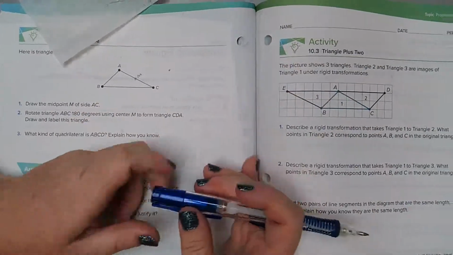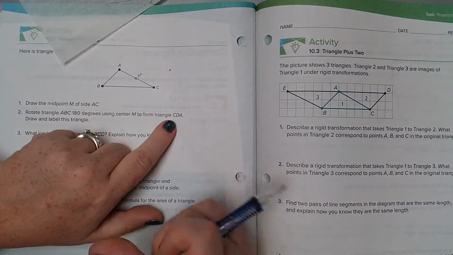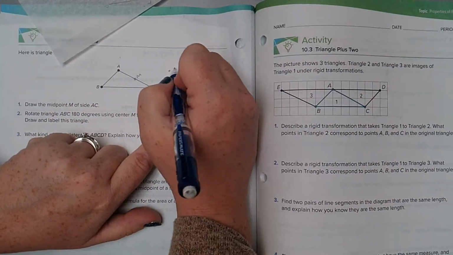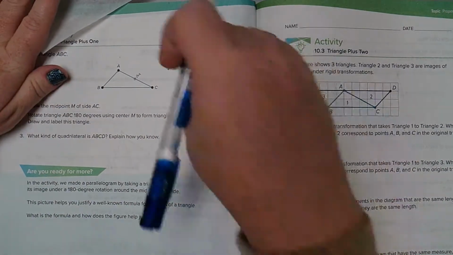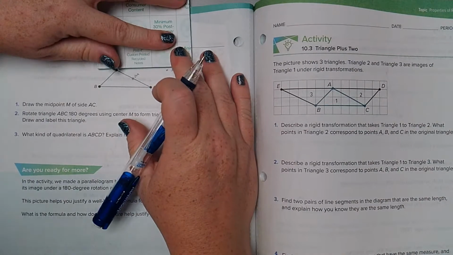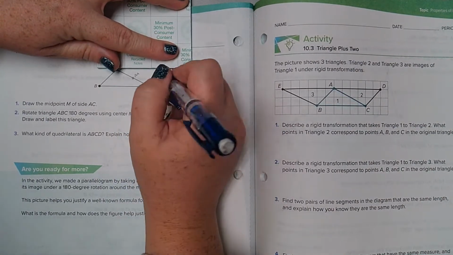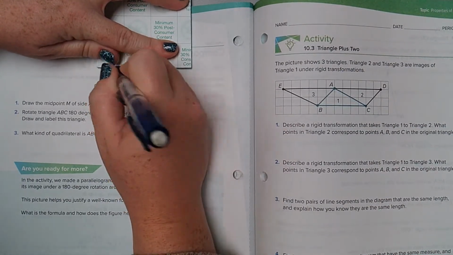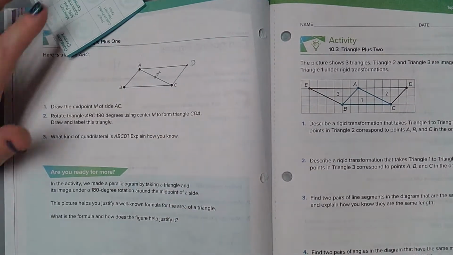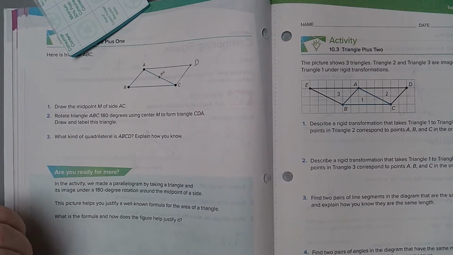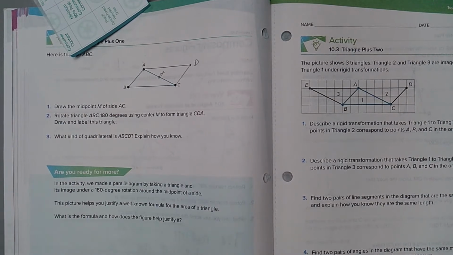So we have C, this would be D, A. I use my straight edge to connect them. Oh, it says draw and label this triangle. So we have it drawn and labeled.